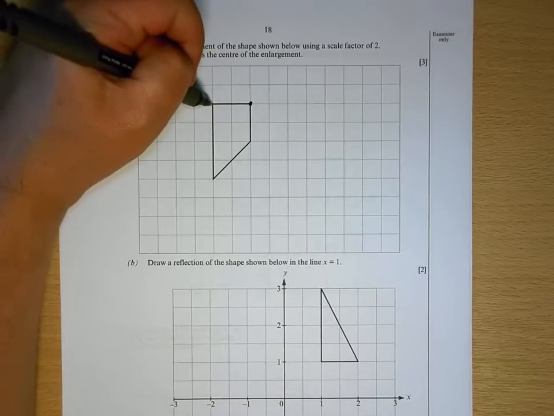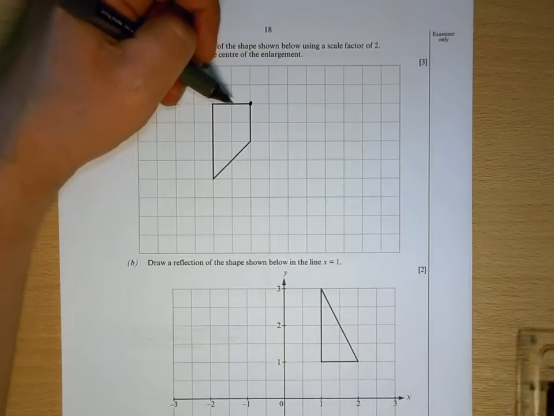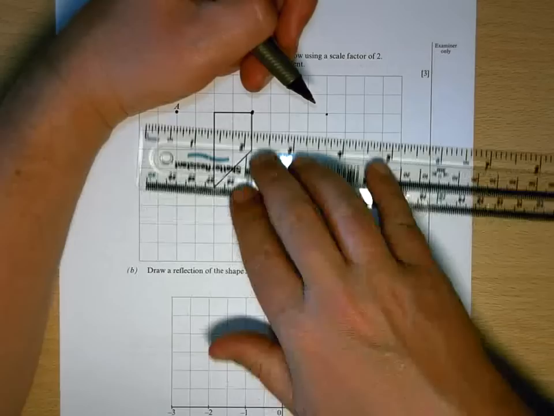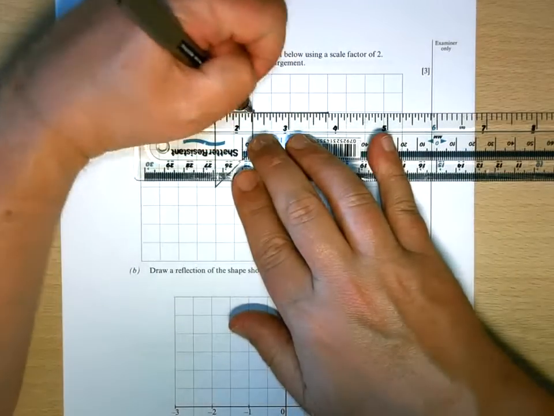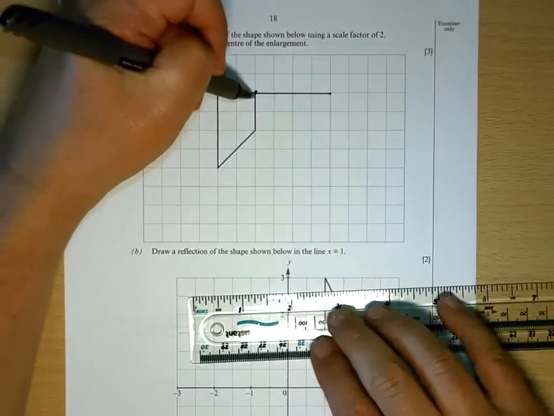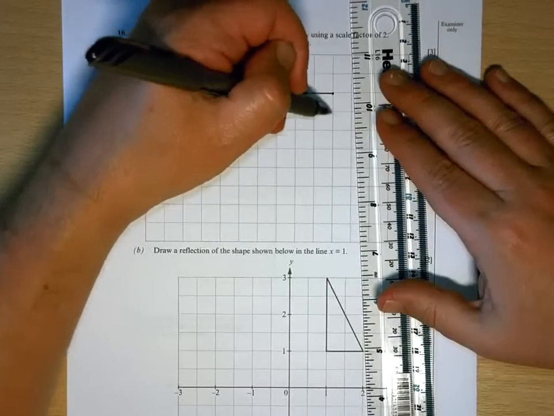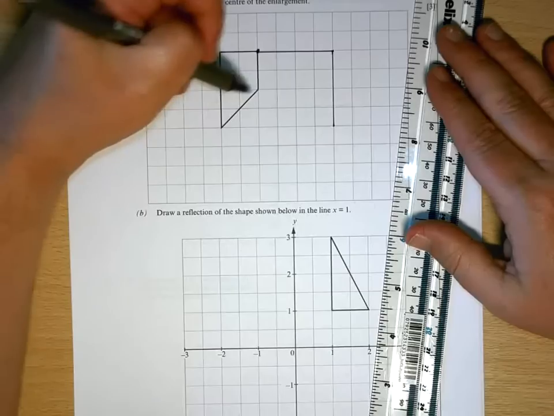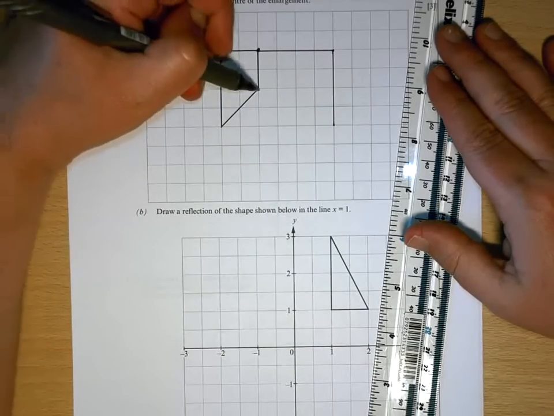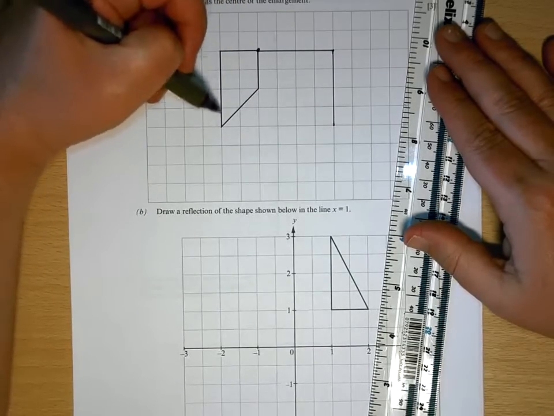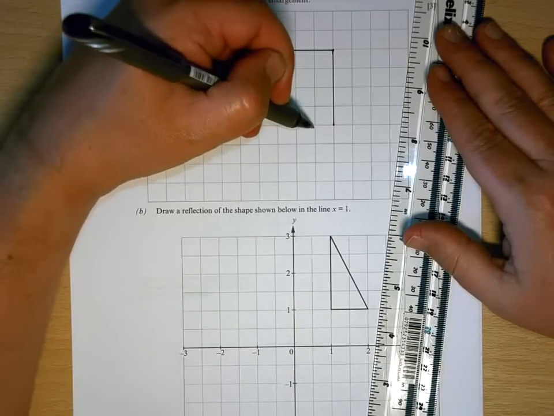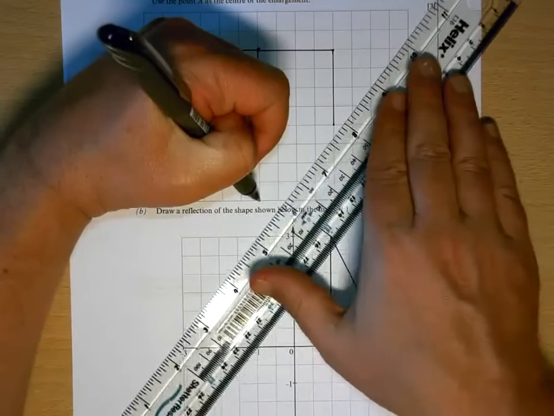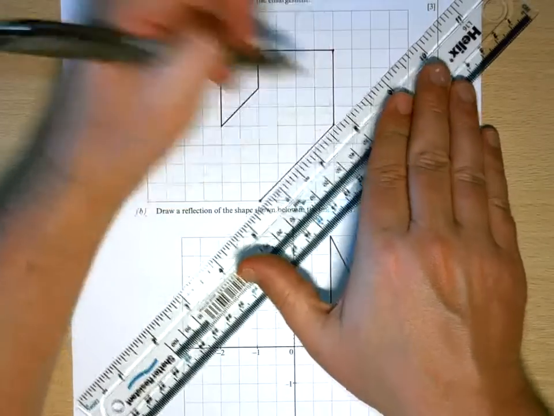Then this side is 2, so in the enlargement will be 4. So from there, 1, 2, 3, 4 will take us to there. Then we're going to go down 2, so down 4. 1, 2, 3, 4. Then to go from there to there, we've got to go backwards 2 and down 2. So we're going to go backwards 4, 1, 2, 3, 4, and down 4, 1, 2, 3, 4. And then we go back to the start.